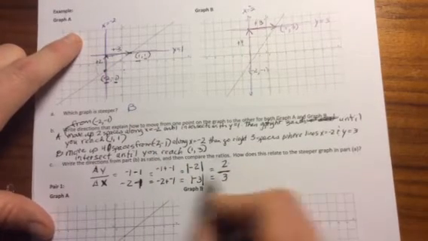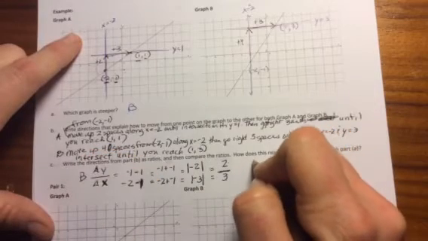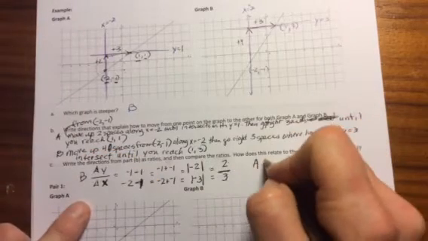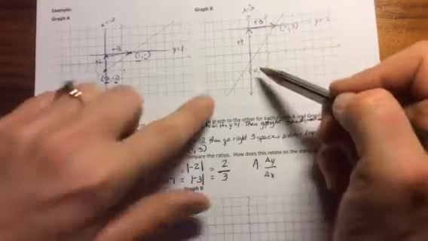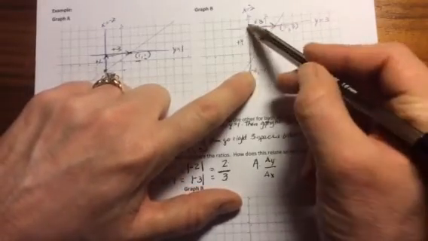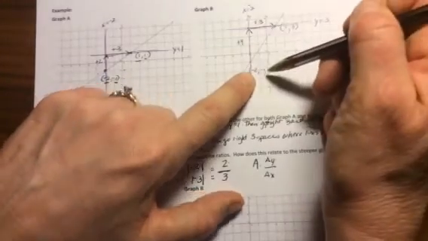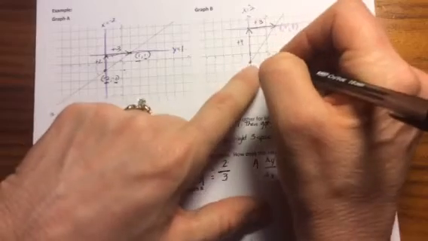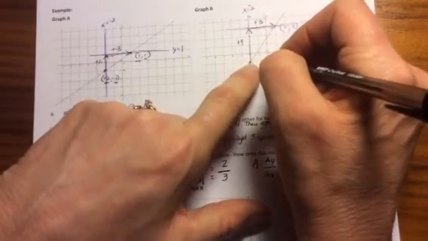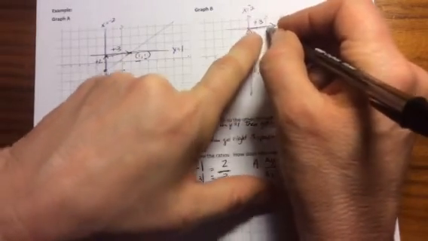So now I'm going to do the same thing. This was B. So now I'm going to do the same thing for A. All right, so change in y over the change in x. So I'm going to look at this again, and I'm going up 4. If I move up from this point, -2, -1, I'm going up 1, 2, 3, 4.